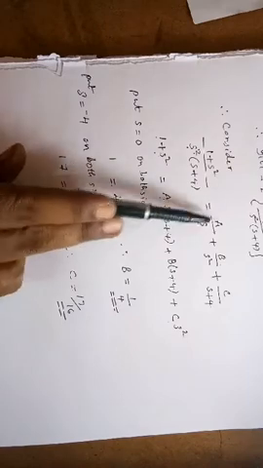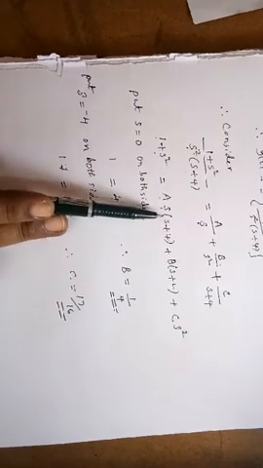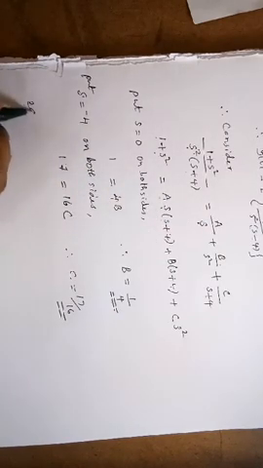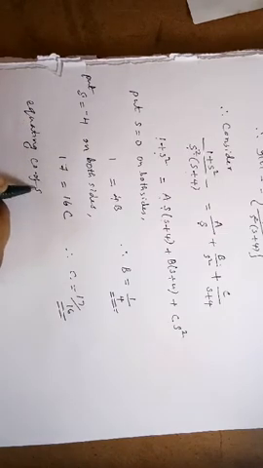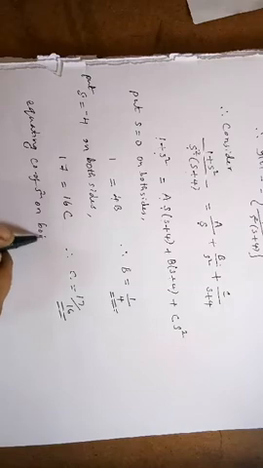Okay. Now we have to find one more constant, that is a. Here a is related to the coefficient of s². So equating the coefficient of s² on both sides.